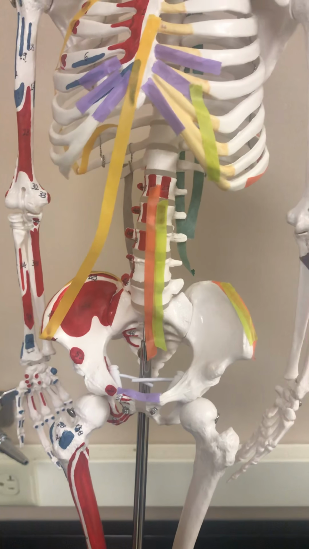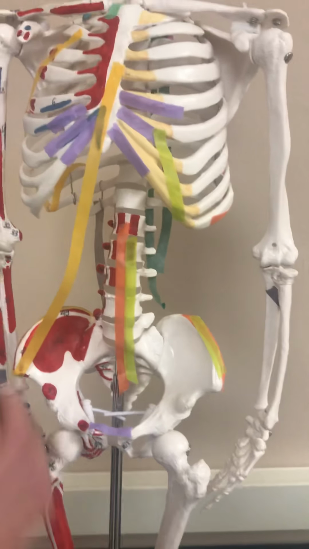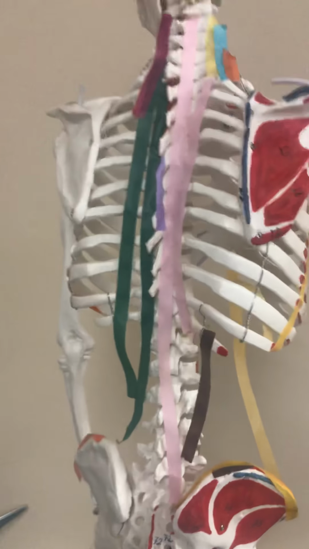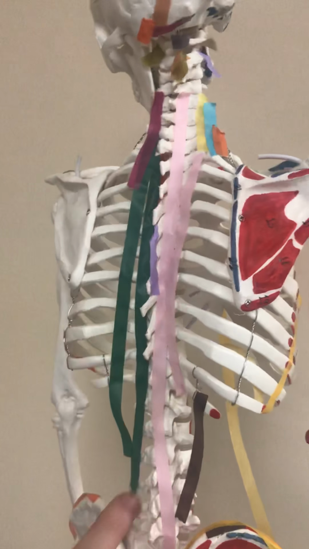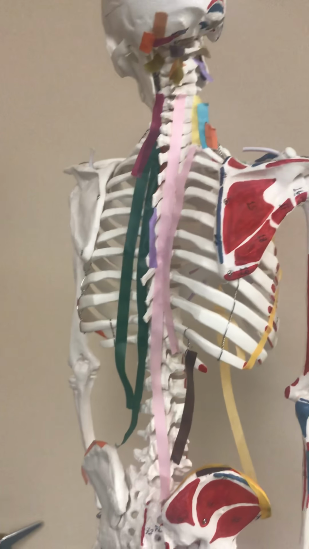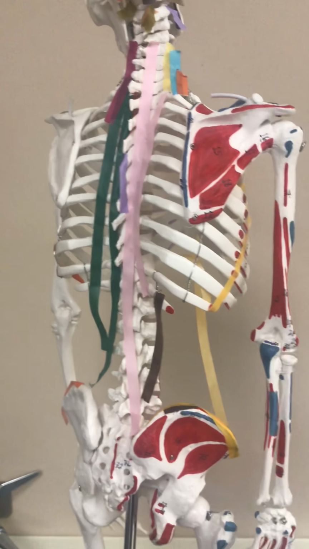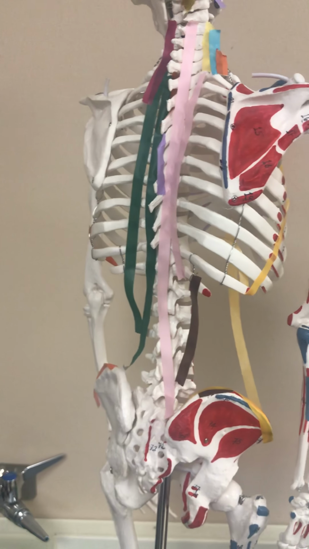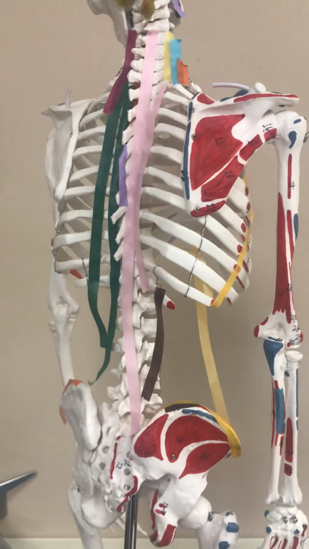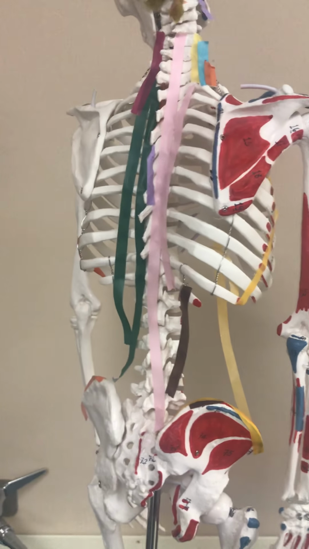Next is the multifidi. It is on the back. The origin and insertion are shown in green right here. This muscle rotates to the opposite side and extends the vertebral column. Next we have the rotators, and it is shown in pink right here on the opposite side. This muscle rotates to the opposite side and extends the vertebral column.